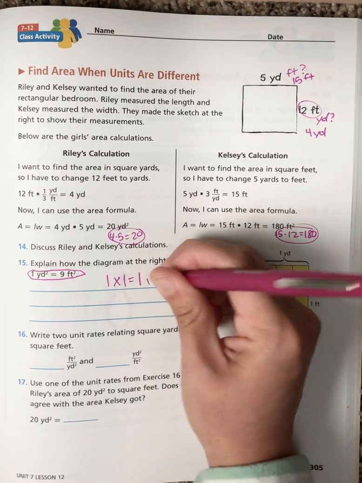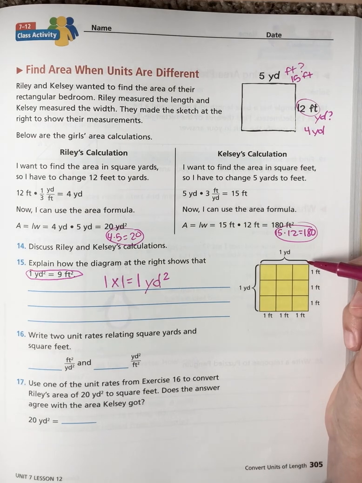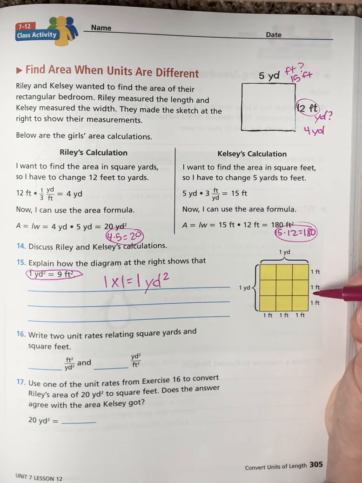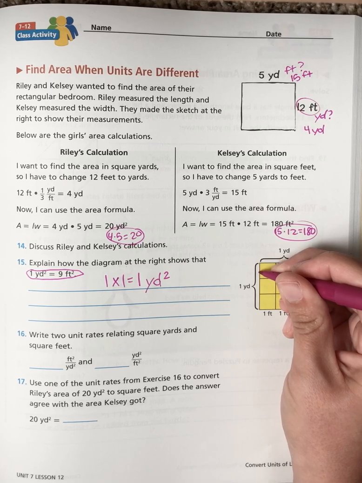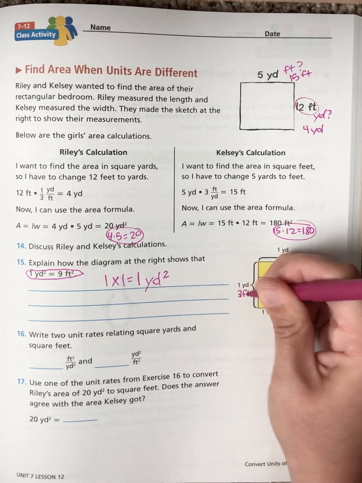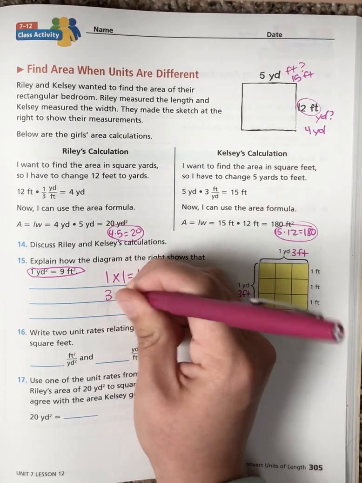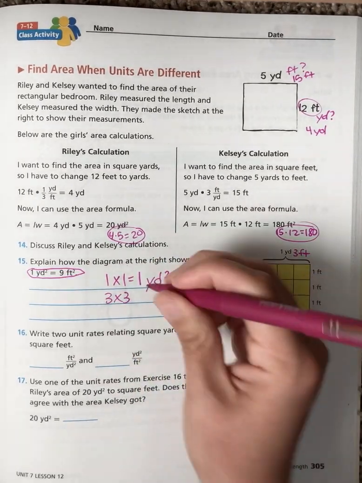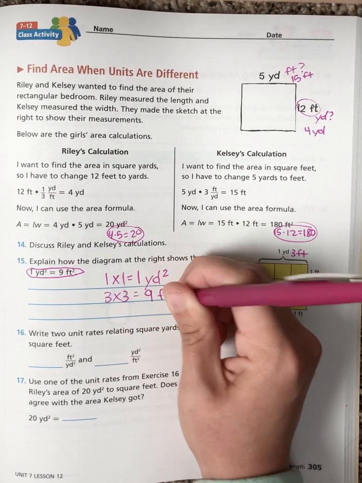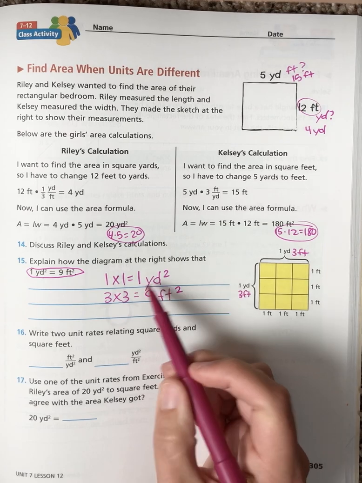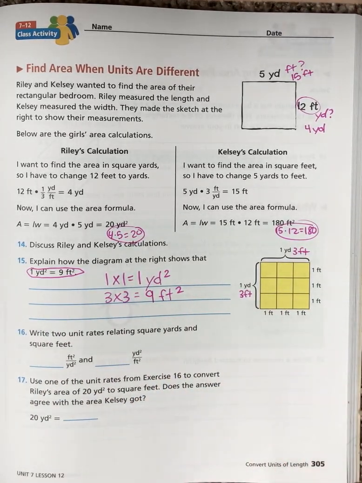So it's 1 yard squared. But we know that in a yard, it's made up of 3 feet. So this same thing that says 1 yard, it's also 3 feet. And this side is also 3 feet. And if you do 3 feet times 3 feet to get your length times your width, you get 9 feet squared. So 1 yard squared is the same thing as 9 feet squared. I just want to show you that.